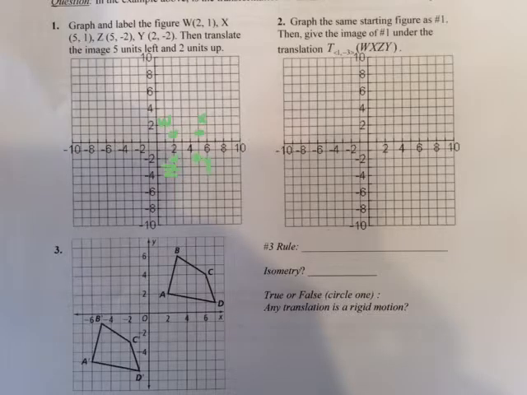Z. And here's the image right here, this quadrilateral, and we're going to follow all of this transformation. We're going to translate the image 5 units to the left and then 2 units up. Okay, so you're going to take the vertices of each point and move it 5 units to the left. You just count 1, 2, 3, 4, 5, and then 1, 2.